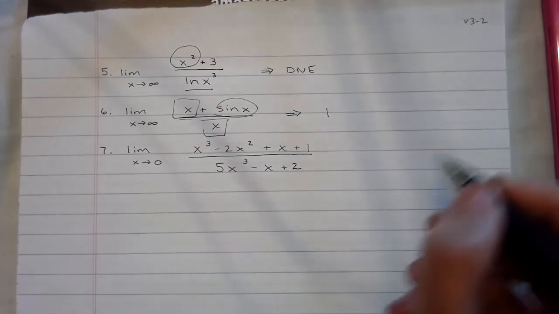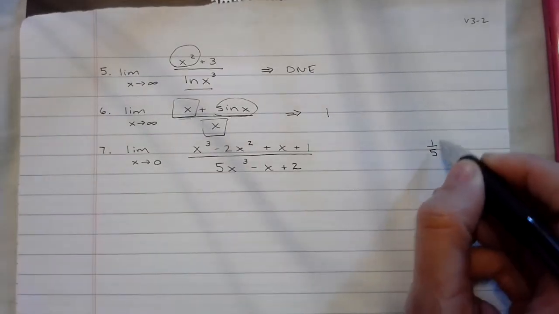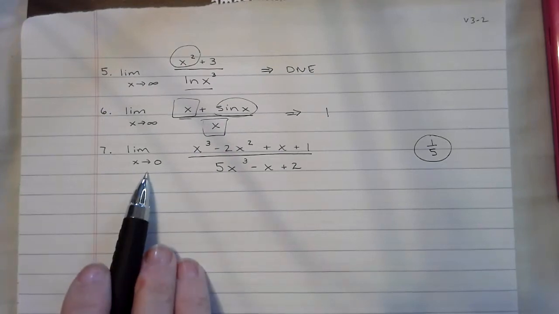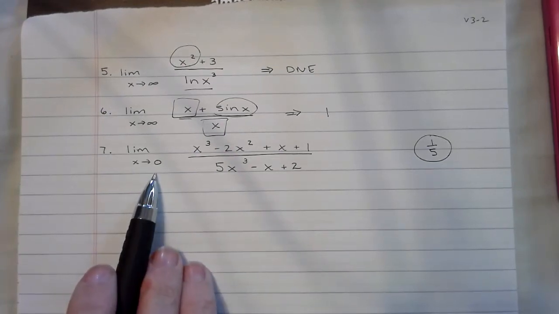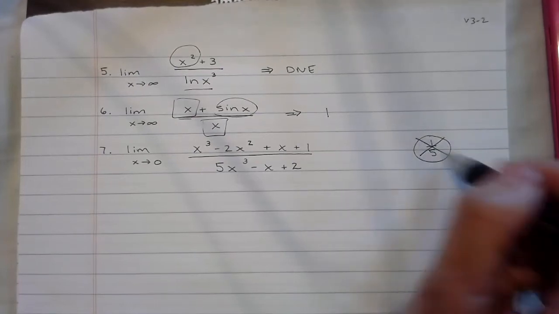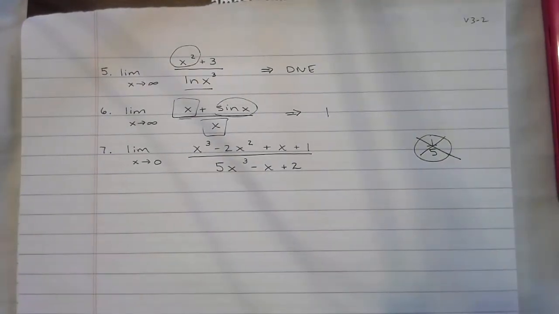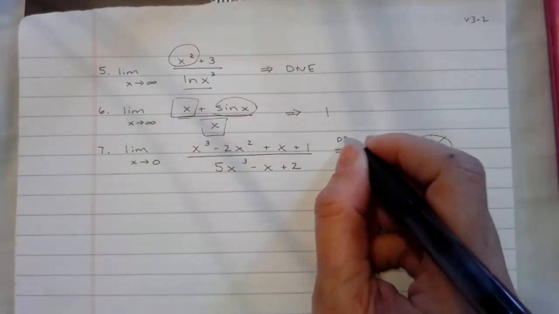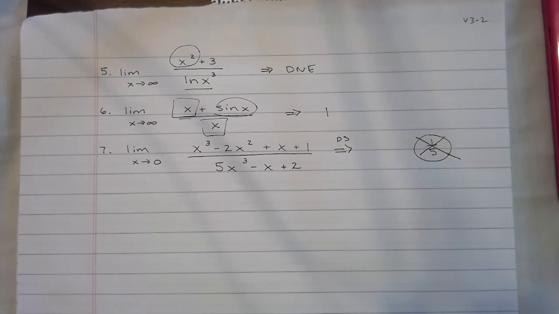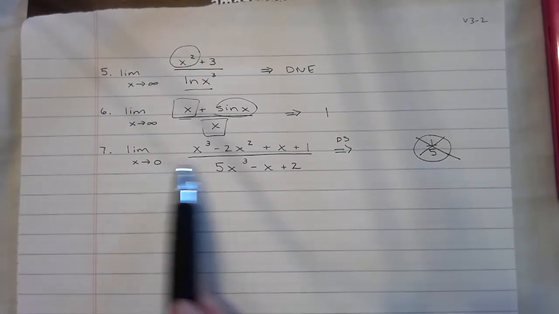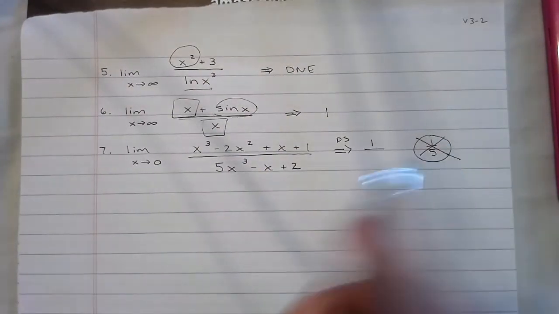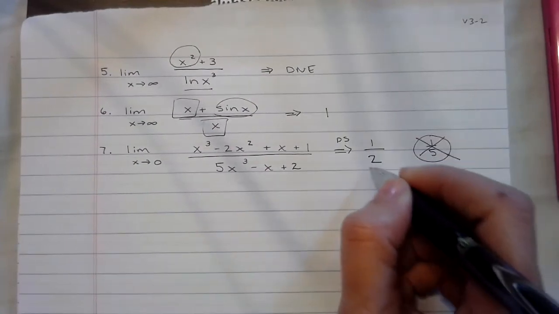Okay, if you got 1/5, you made a rookie mistake, right? This is not a limit as we approach infinity. This is a limit as we approach 0. So we can't look for a horizontal asymptote or use that idea of the highest power. What we're actually going to do is what we always do first, is we should try direct substitution. We do have some quick shortcuts if it's a limit at infinity, right? But when it's not, we have to try direct substitution first. So 0, 0, 0, 1 over 0, 0, 2, and our limit is 1/2.